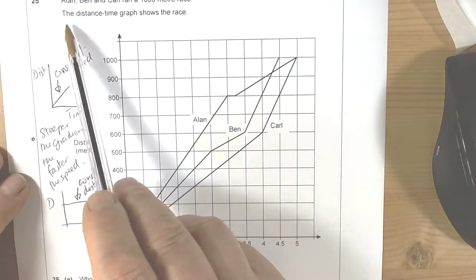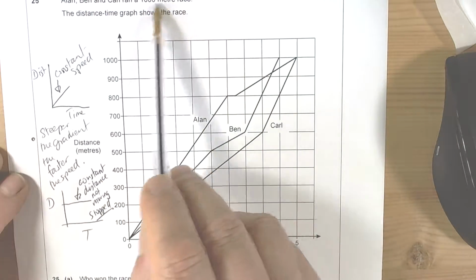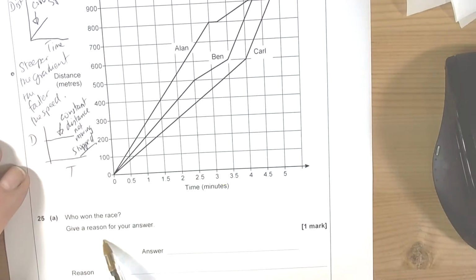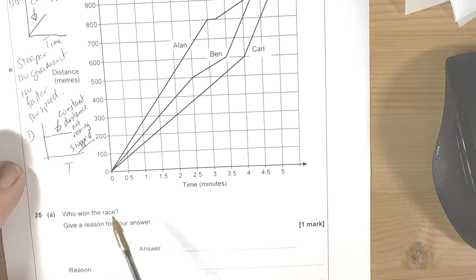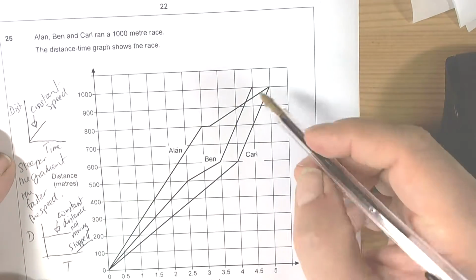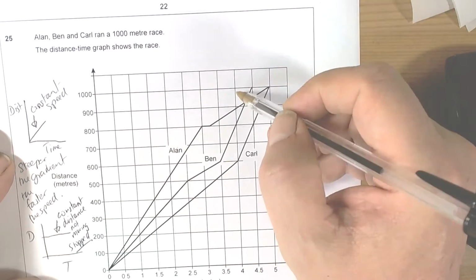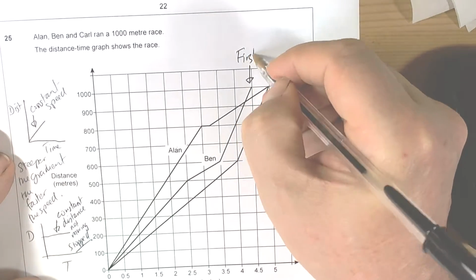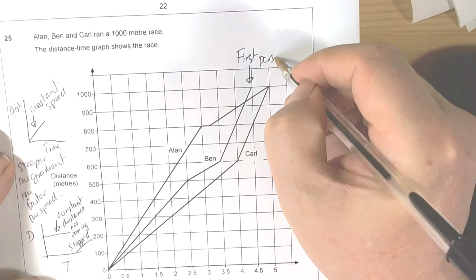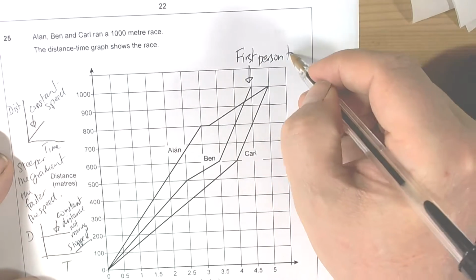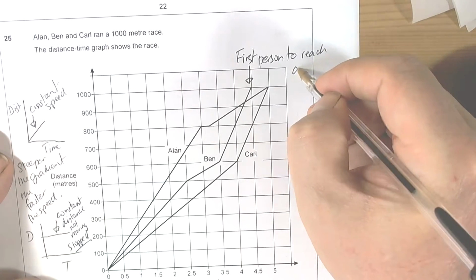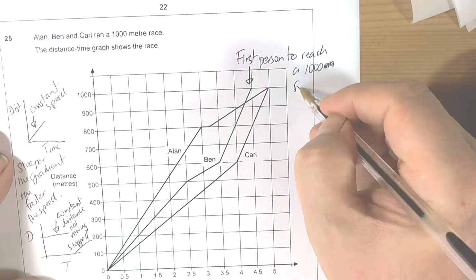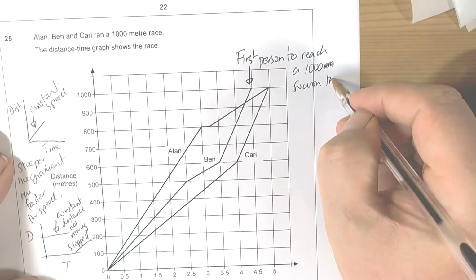So it talks about a 1,000-metre race, and we've got 3 people running this race. The question says who won the race. So in other words, who got to 1,000 metres first? Well, we've got 1,000 metres here, so that was the first person to reach 1,000 metres, so won the race.